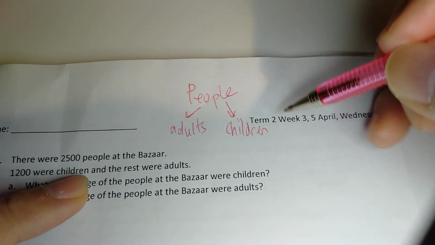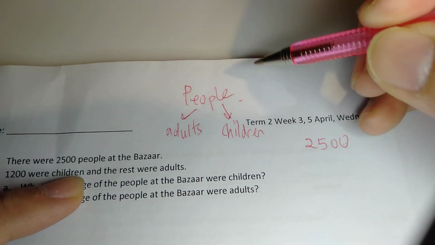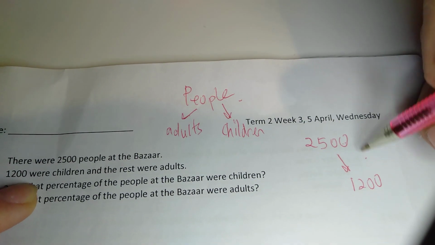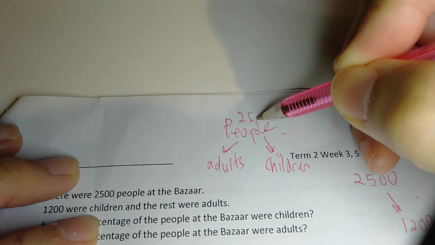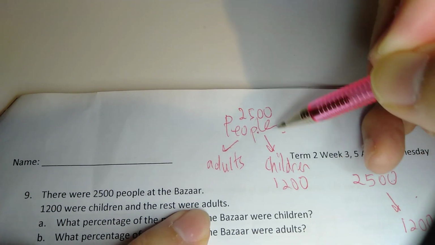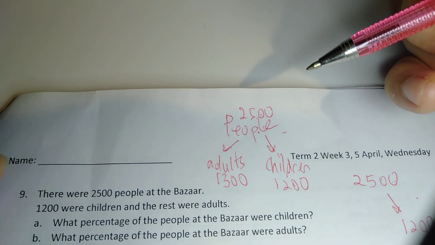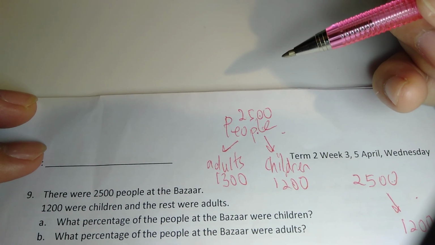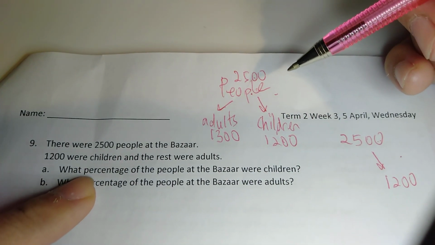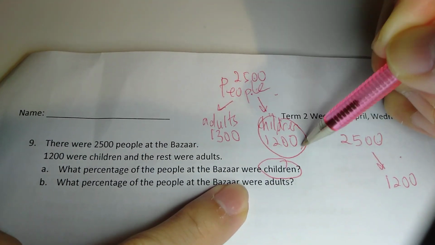Now they are telling us at the bazaar there are 2,500 people. Now there were some children, 1,200 children. So people here, 2,500, children, 1,200. So how many adults? You subtract these two, you get 1,300 adults. Now, we don't care about this first. We just need to look at the question. It asks us, what percent of the people at the bazaar were children? So children is this number.